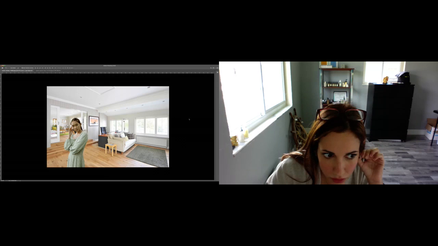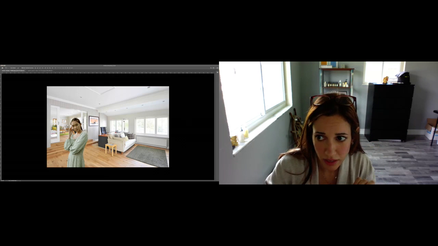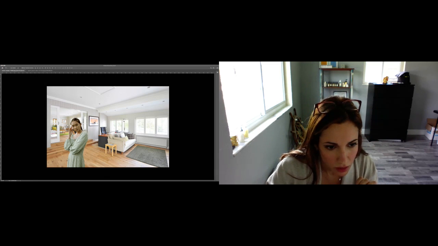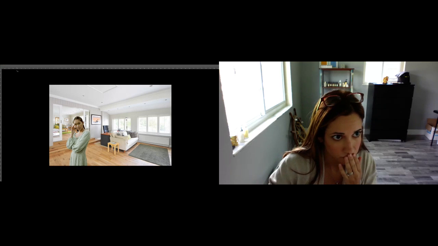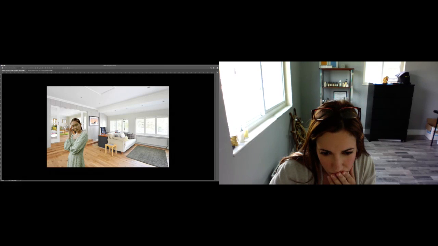Oh no, okay. You can't see the layers panel or anything like that? Yes, it is just the app.